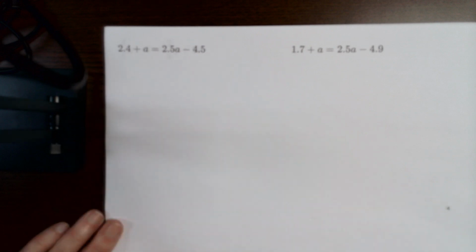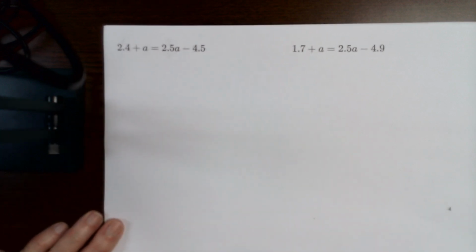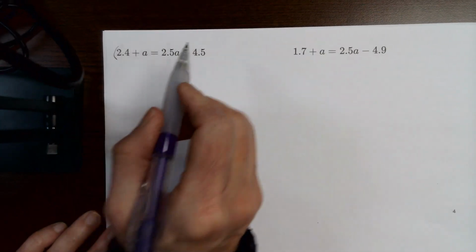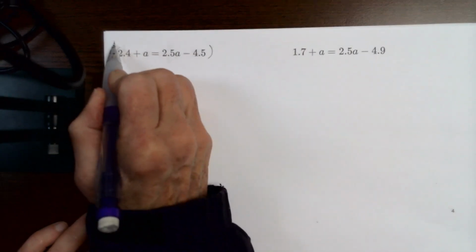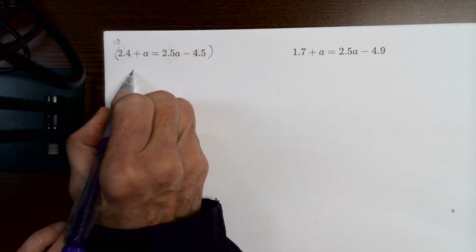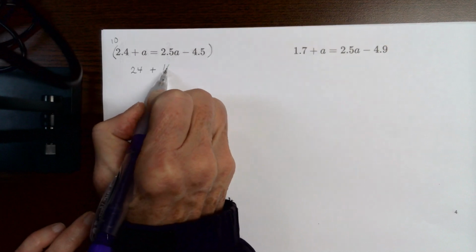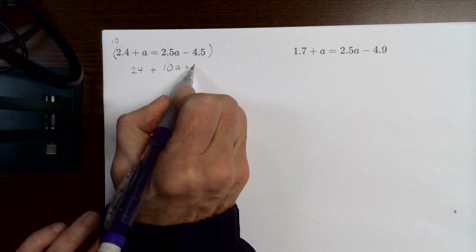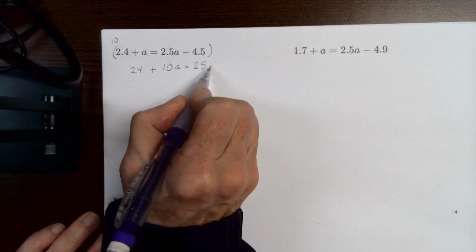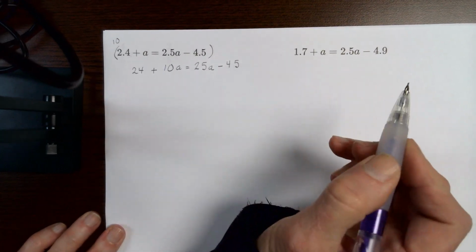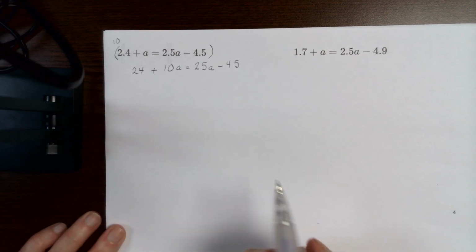Notice that I would need to multiply by 10 to move the decimal one place to the right. Now, you do not have to do this, but you're certainly welcome to. But remember, you have to multiply the whole thing by 10. So this becomes 24 plus 10a equals 25a minus 45. Okay, and so now all the decimals are gone, if you will.